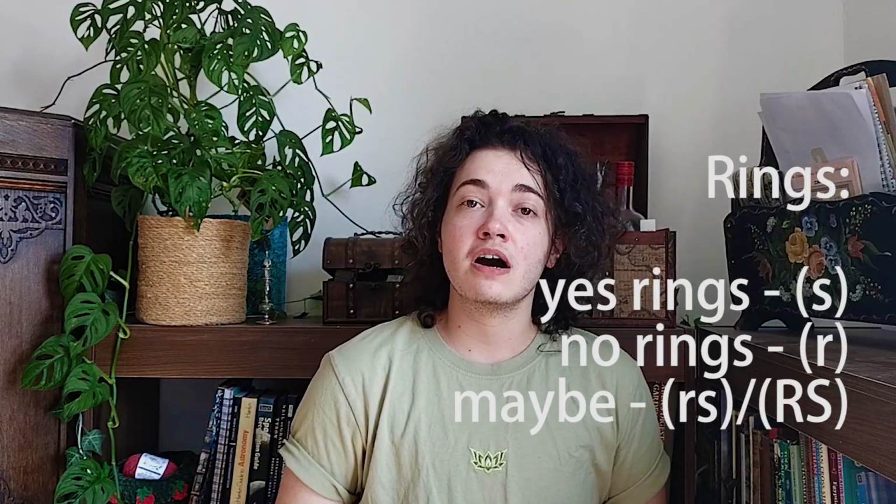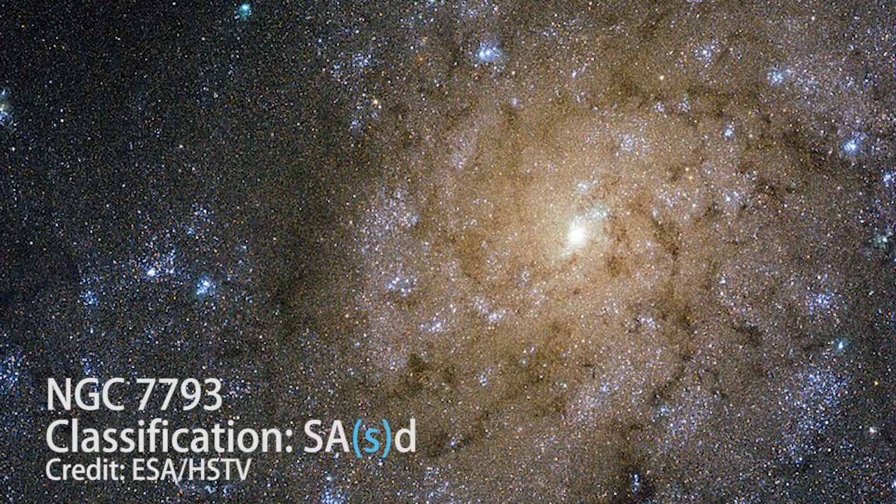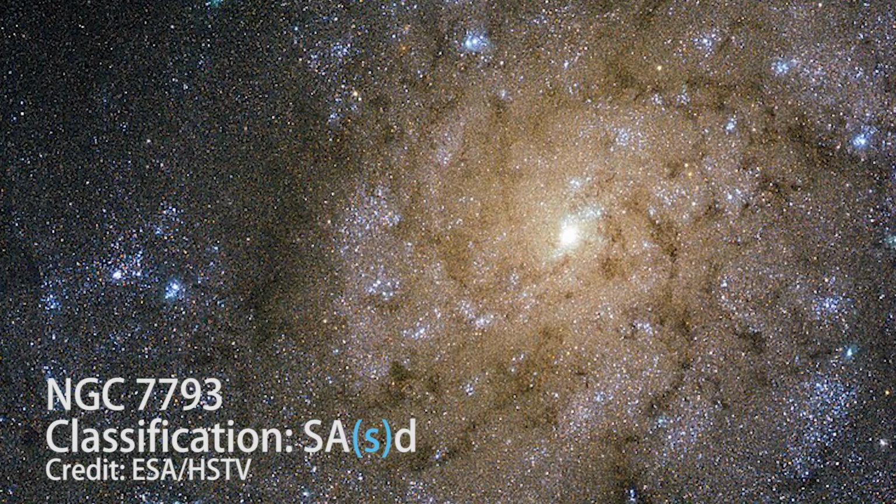The third question we need to ask is where the spiral arms terminate. If they go all the way to the center of a galaxy, we give it the bracketed lowercase s, with center beginning with the letter S, of course. I'm not sure why it is an S. I would have expected it to be a C, but I don't know, that's how it is.